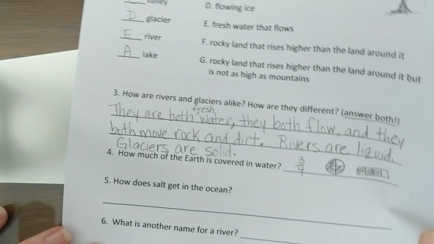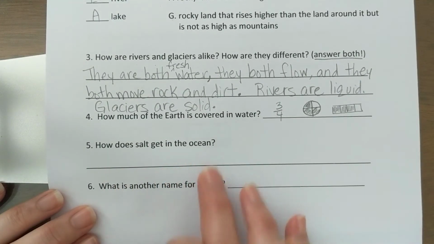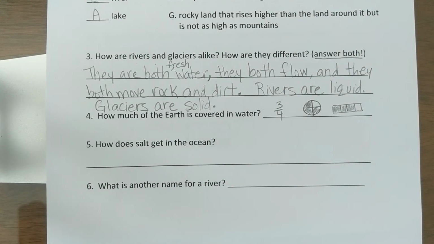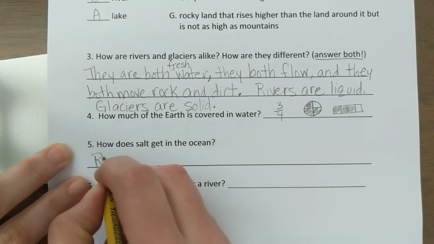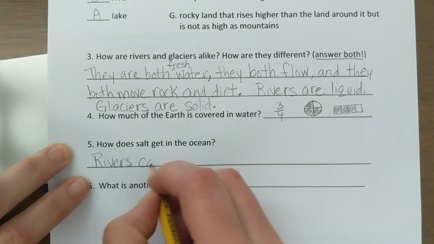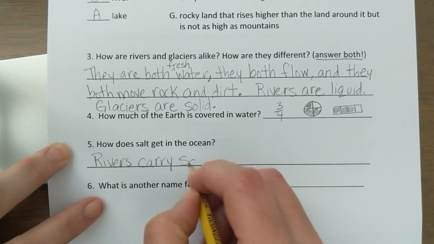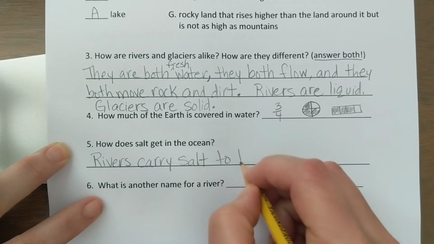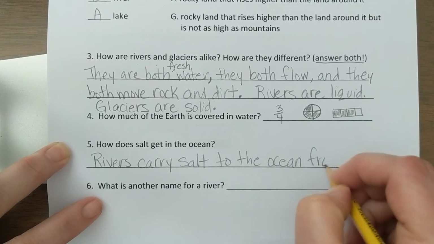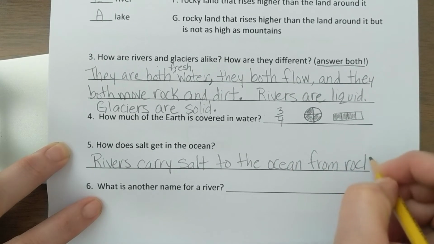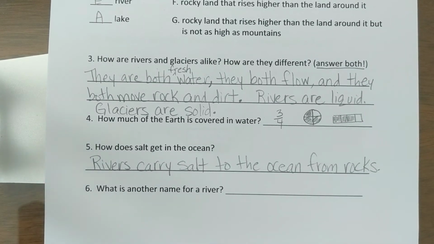Okay, how does salt get into the ocean? And we read in our book, it is rivers carry salt to the ocean from rocks. Okay, the rocks around them, we know that the rivers carry rocks and dirt as they flow, and so the rivers are carrying the salt from the rocks to the ocean.